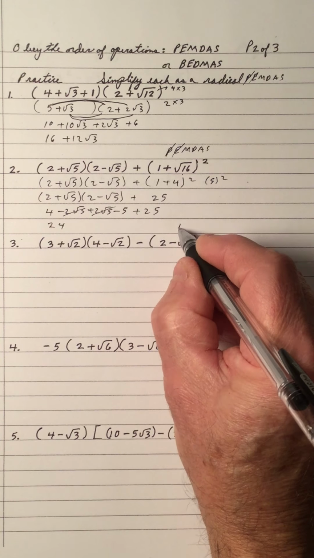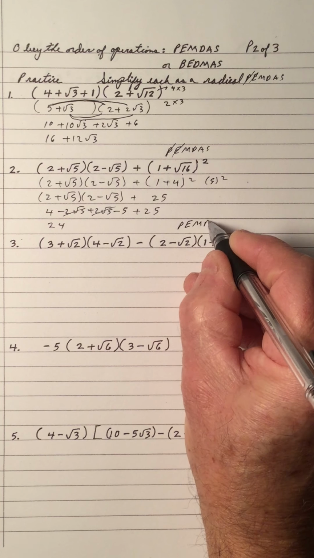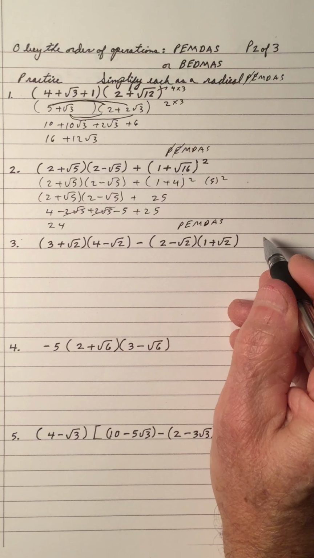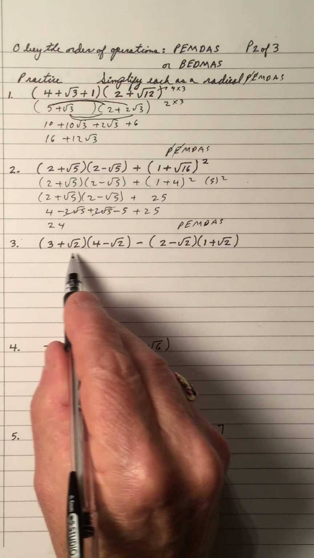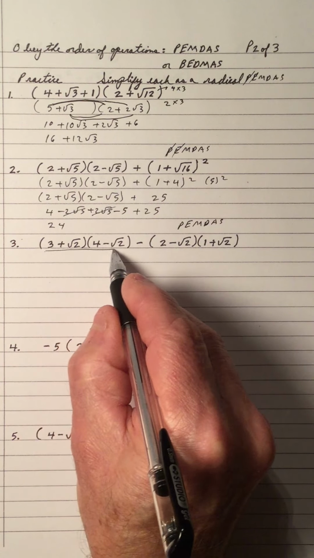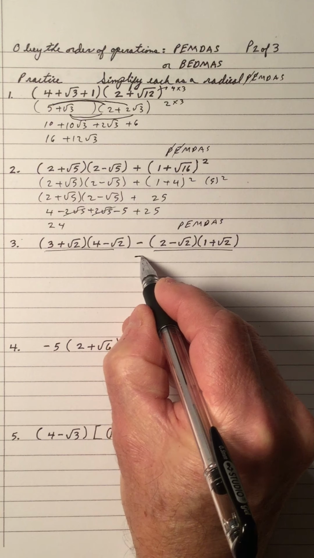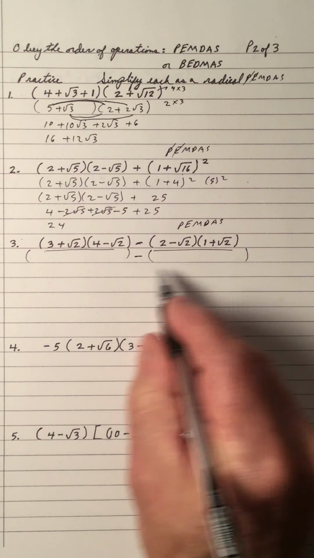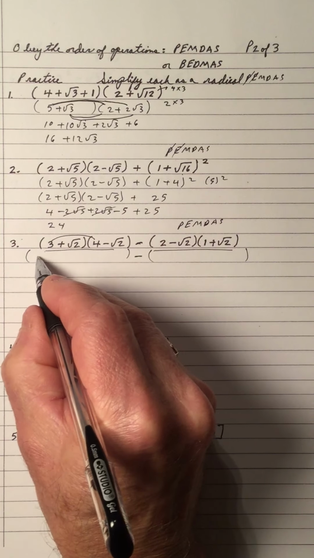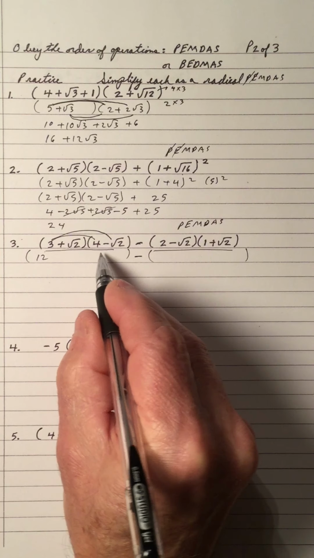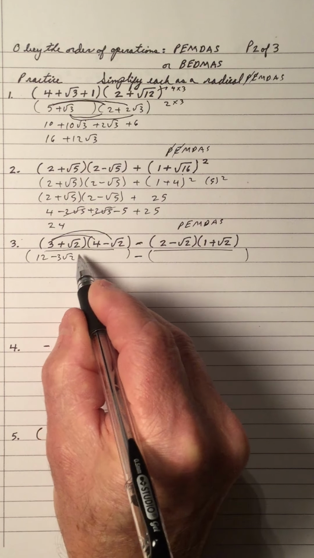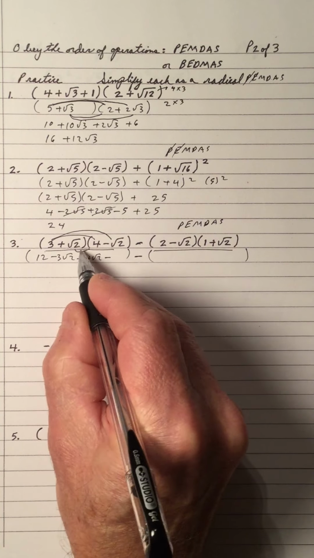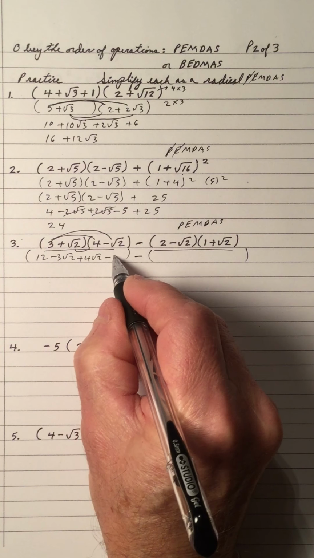Okay, again, PEMDAS, P-E-M. Sometimes when you know what you're doing, you can take shortcuts. But be careful. So now do we have any simplification? Nope. So I have to multiply these two and these two. So I'm going to put that subtraction right there. I'm going to multiply these two first by using these brackets. So now I'll do first, which is 12, outside, which is negative 3 root 2, inside is 4 root 2, and last, negative root 2 times positive root 2 is negative 2.